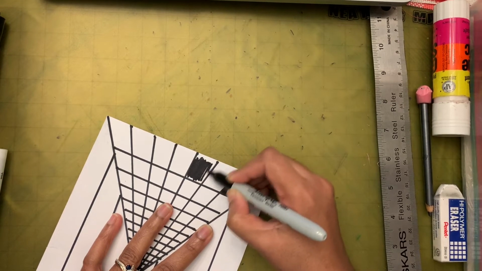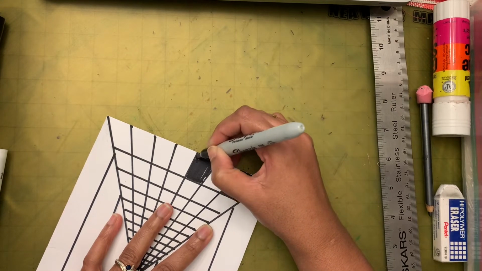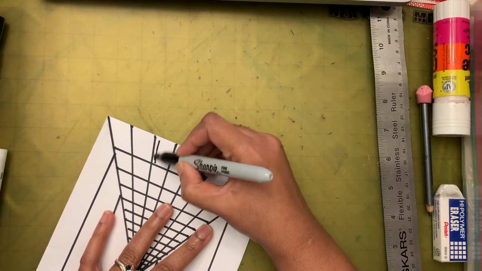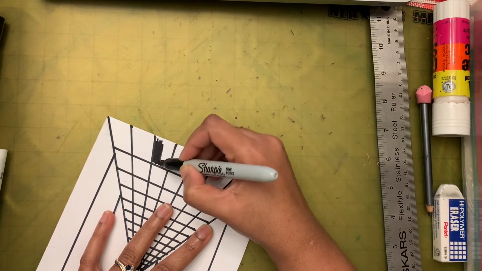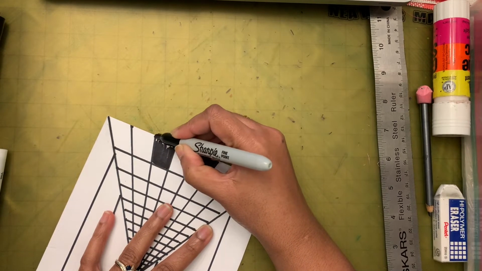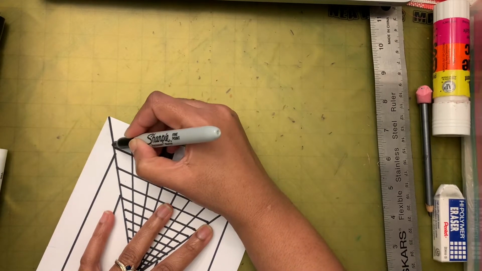If you don't want to use black here, if you're using crayon, you can go ahead and use any color for the tiles, like red checkerboard pattern, or blue, or orange, or whatever color you want. Okay, it's your art. You can do it the way you want.